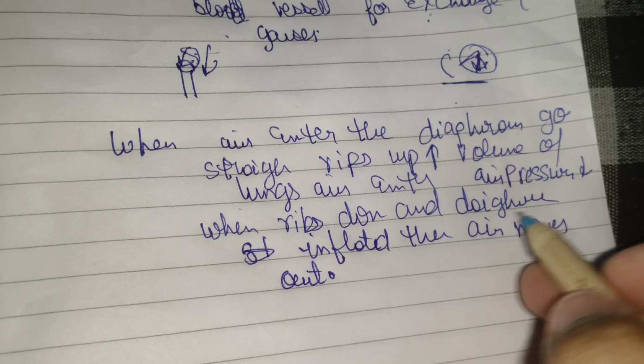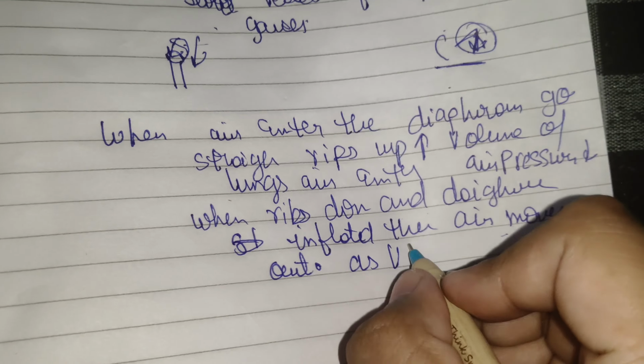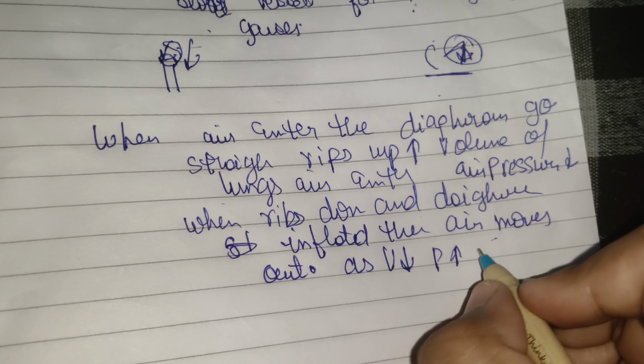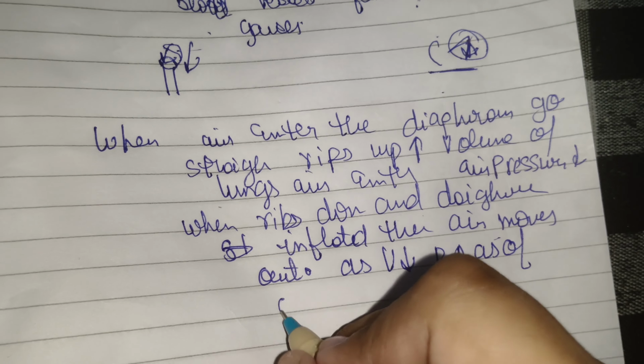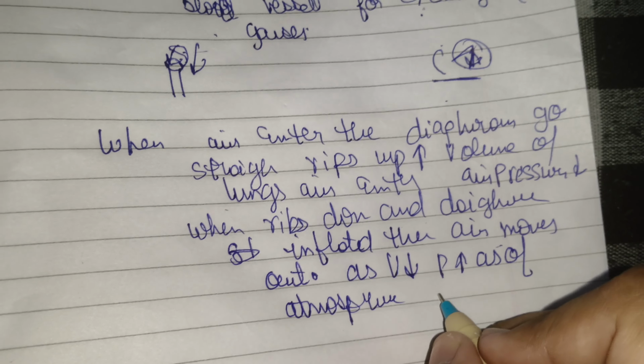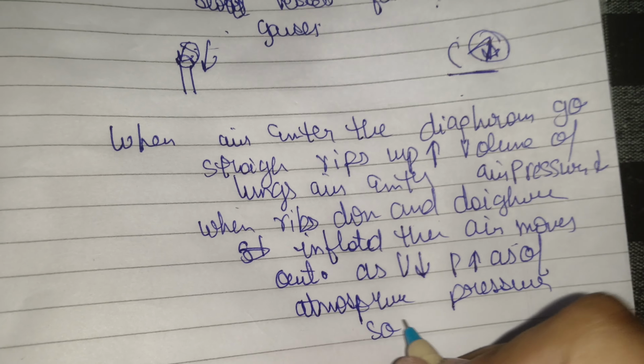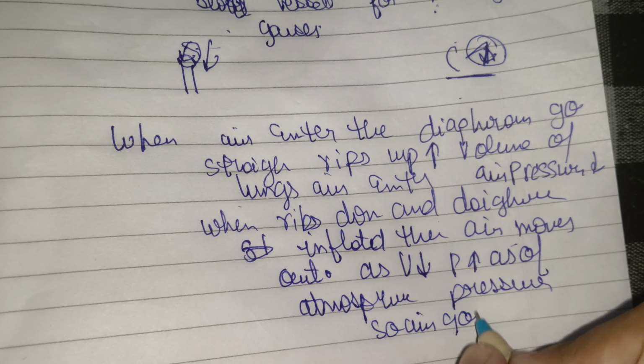And when the ribs go down and the diaphragm flattens, the air moves out. As volume decreases, pressure increases above atmospheric pressure, so air goes out.